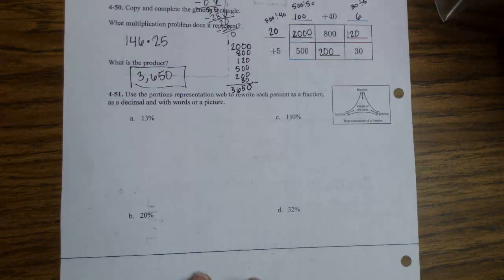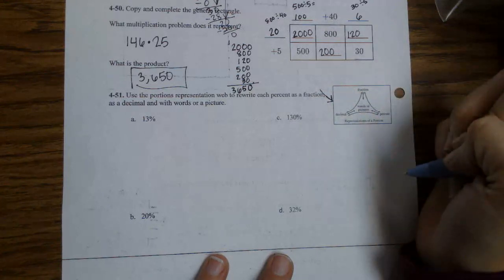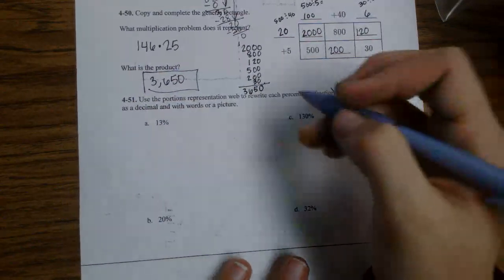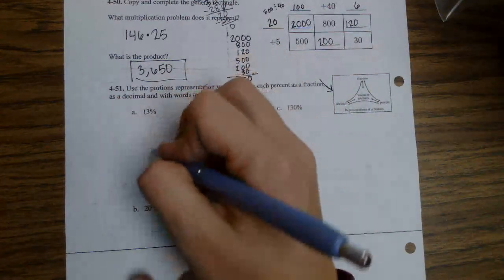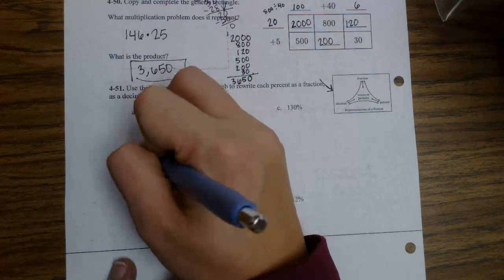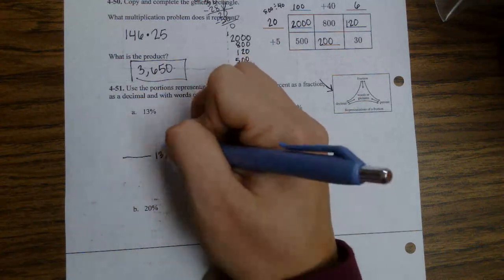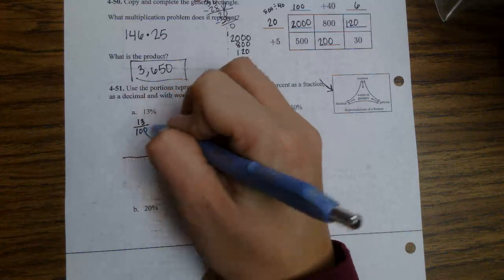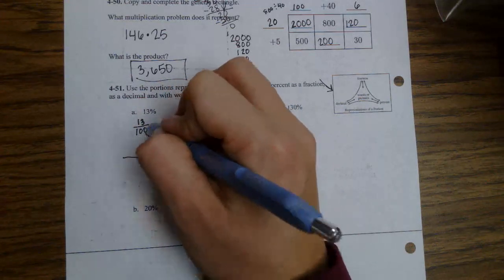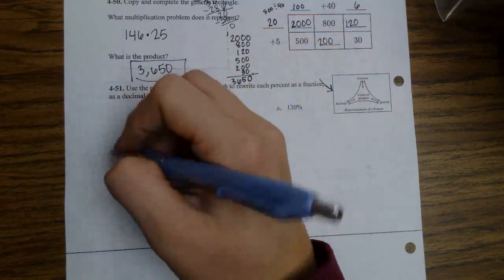Okay, problem 51. Use the portions web, which is this, to rewrite each percent as a fraction, as a decimal, and with words or pictures. So we are going to use words. So if I have 13%, remember I move my decimal. I'm dividing by 100 because remember percents are fractions out of 100. So I'm dividing by 100 because the fraction bar means division, which is what moves my decimal point 2 places.